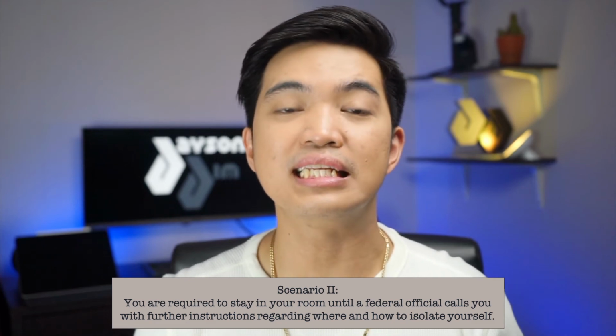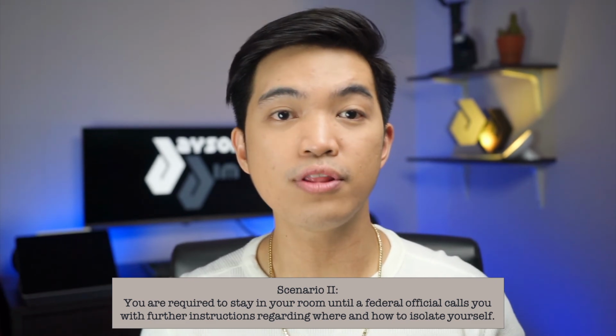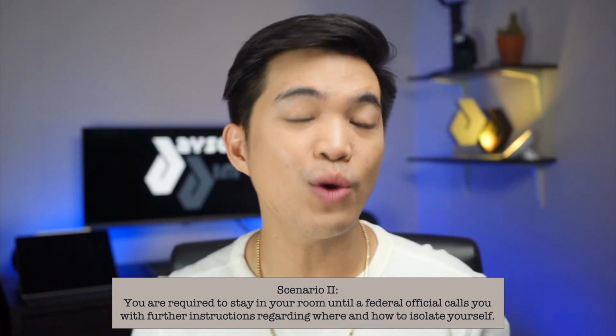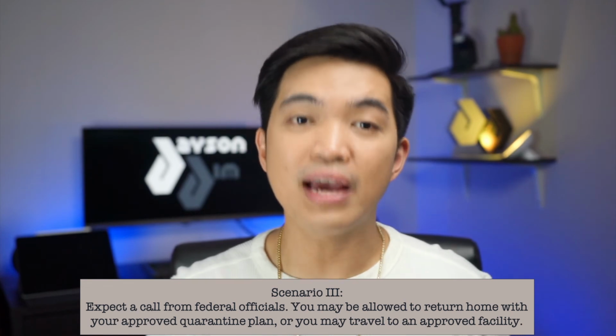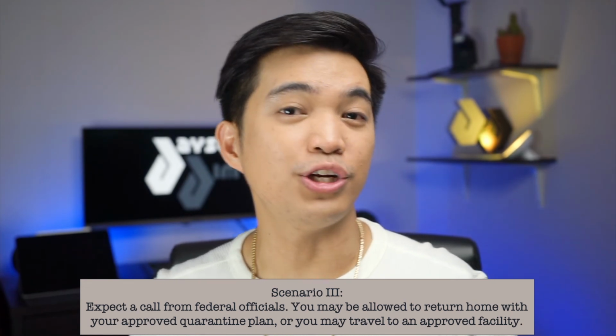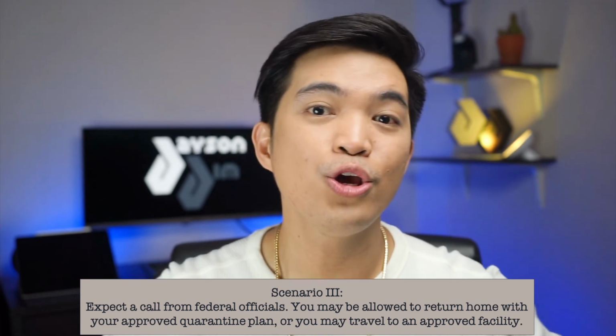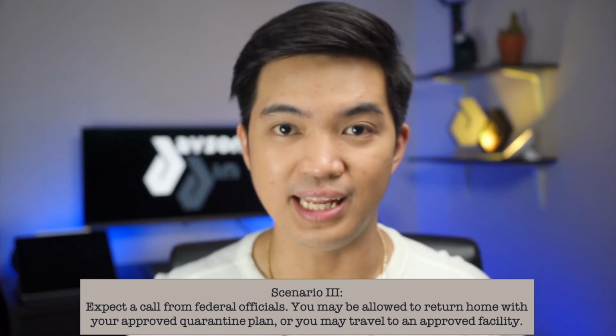The second scenario, if you receive a positive test, you're required to stay in your room until a federal official calls you with further instructions regarding where and how to isolate yourself. And the last scenario, if your test is inconclusive or there aren't any results by the end of 3 days, you can also expect a call from a federal official. You may be allowed to return home with your approved quarantine plan, or you may also travel to an approved facility. Alright, so those are the frequently asked questions about the hotel quarantine accommodation or the mandatory hotel stopover.